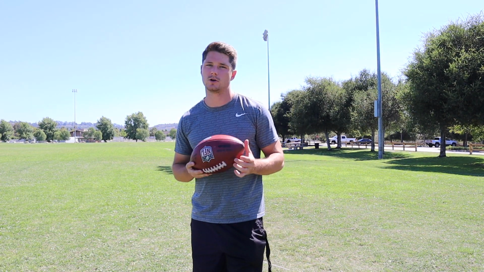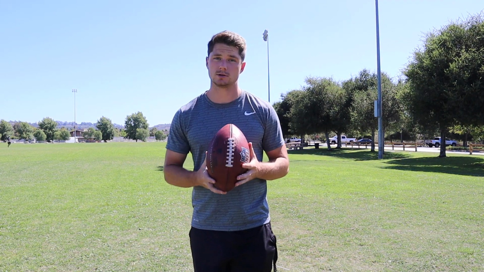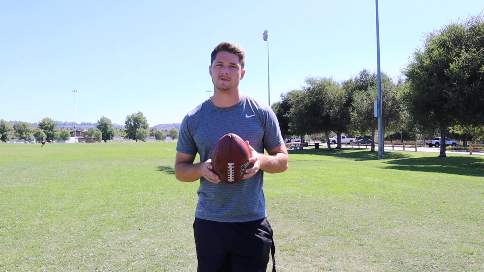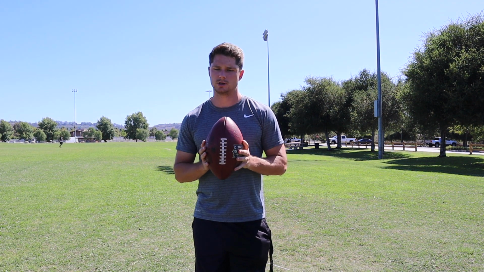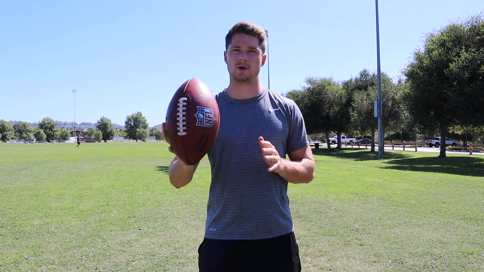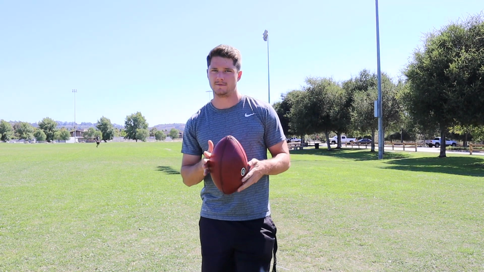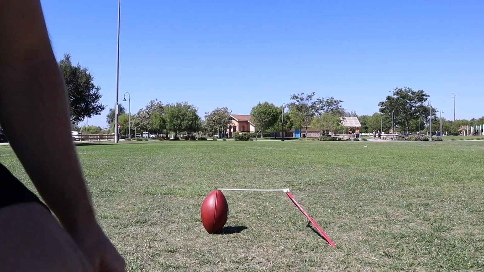Some of these technical errors that we're about to talk about also cause you to hit under the ball. It'll cause the ball to push to the right, or it can also fade. So a push is where the ball just goes right from the start, and a fade is where it starts straight and then fades off to the right.